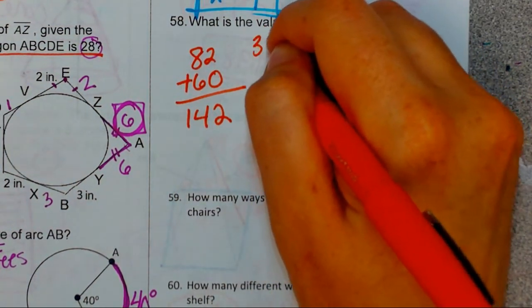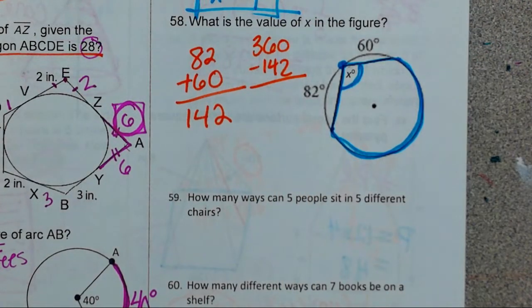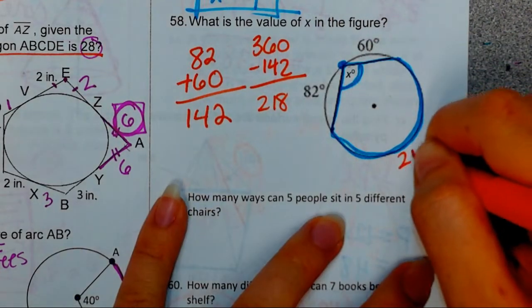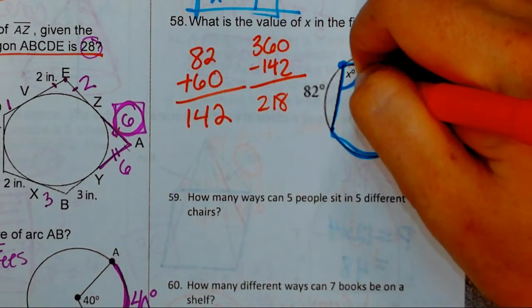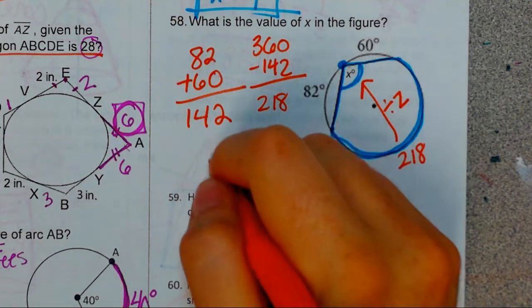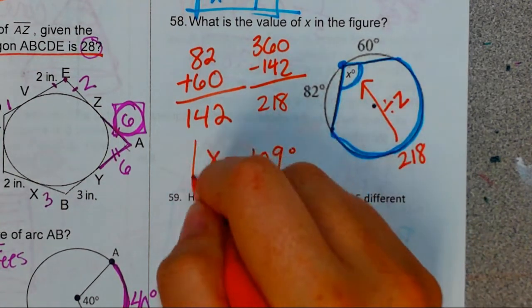And then 360 minus 142 is equal to 218. Okay. So that's the measure of this arc here. And then since this angle is inscribed, I just divide it by 2. So 218 divided by 2 gives me that x is equal to 109.